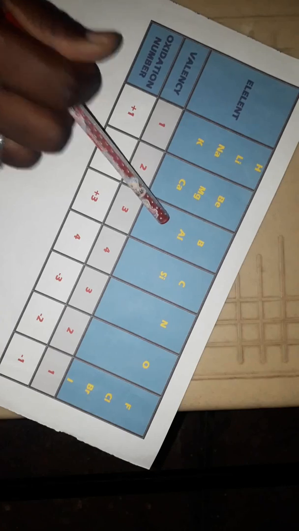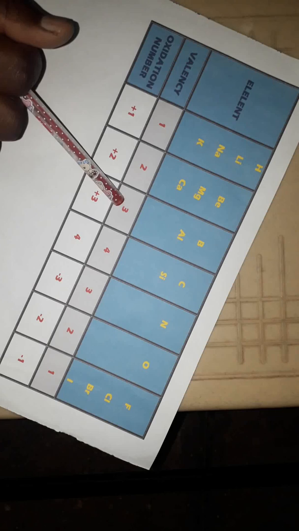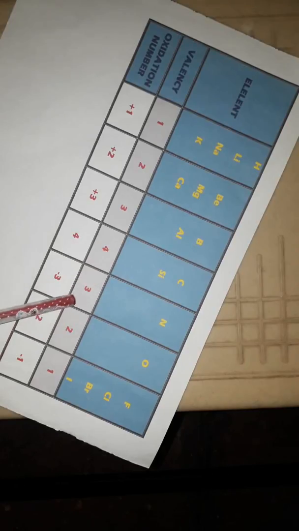Boron, aluminum. Valency is 3. These are elements forming 3 bonds, triple bonds, by losing 3 electrons. In the case of carbon, silicon, valency is 4. Nitrogen, valency is 3. Oxygen, valency is 2. And these are the halogens, valency is 1. So in this table, we are giving elements classified as groups with corresponding valencies and oxidation numbers. Those valencies and oxidation numbers are given to these elements depending upon the octet rule.